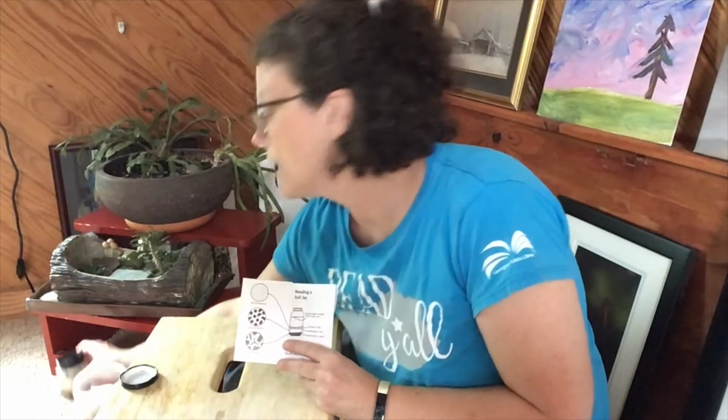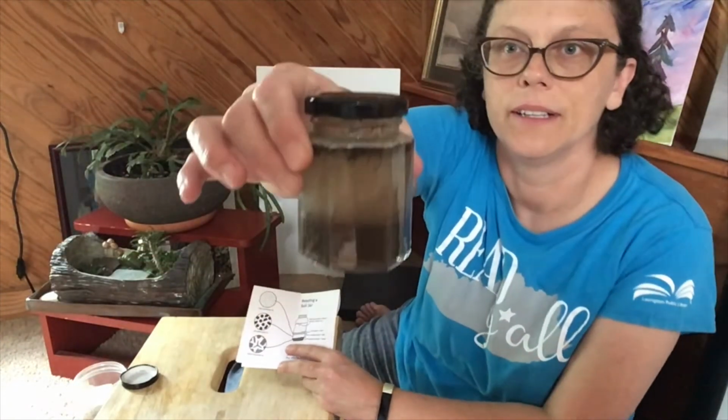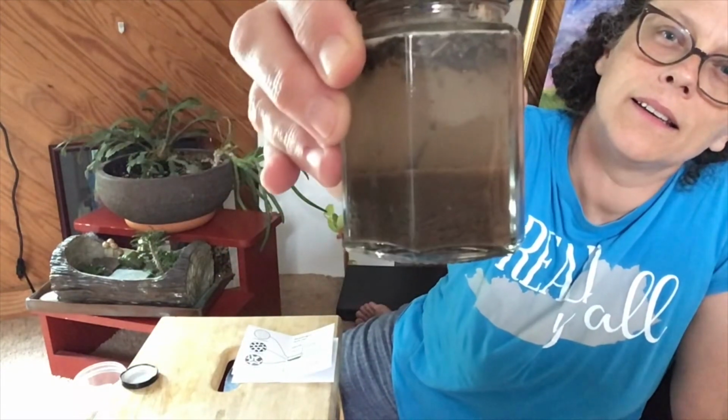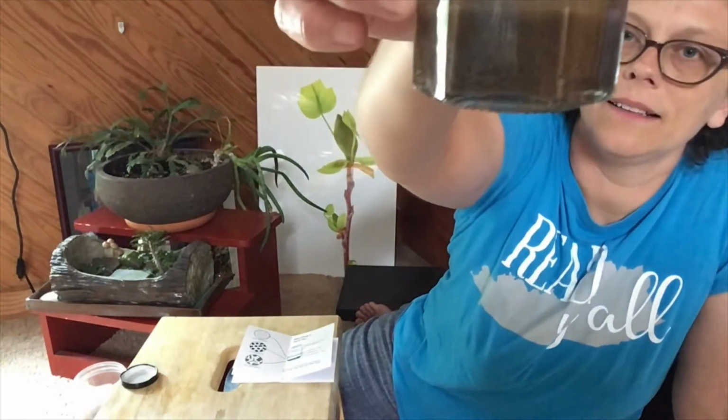Then we're gonna put the lid on it, and let it sit undisturbed for about an hour. During that time, the different components of the soil will start to separate out, and then we'll be able to compare it to our 3 types of soil and see which one it's made up of. Okay, so we've waited for the soil jar to settle. Remember how it looked? Now check it out. So you can see, take a good look at that.